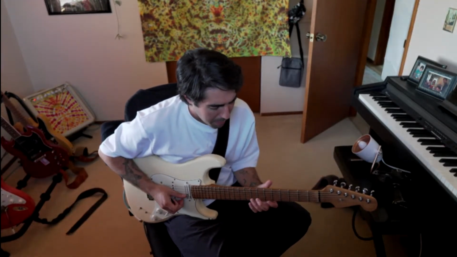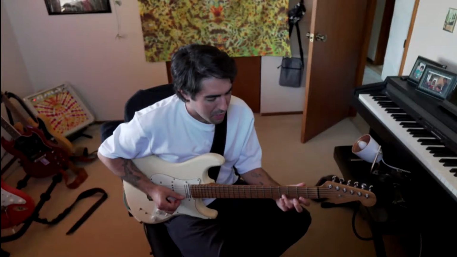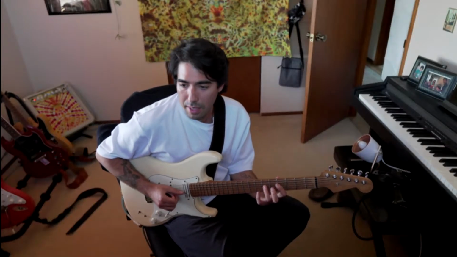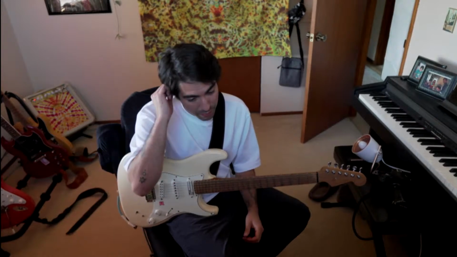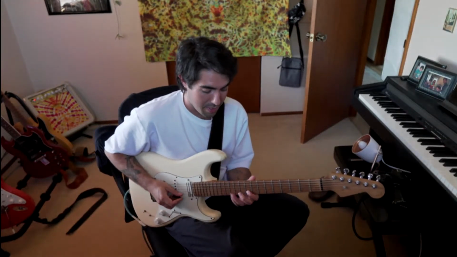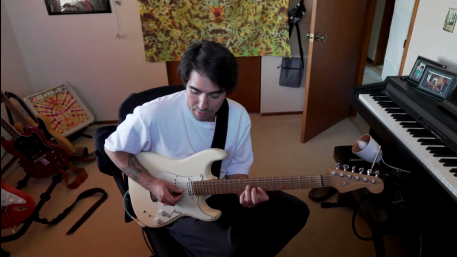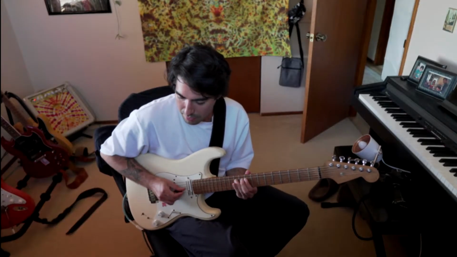The dude that worked on my Strat, he basically said he'd never do stainless steel frets ever again because it ruined his tools. And I felt bad for him, but he did an amazing job. This is by far the most killer guitar I've ever had. So I can only feel so bad.